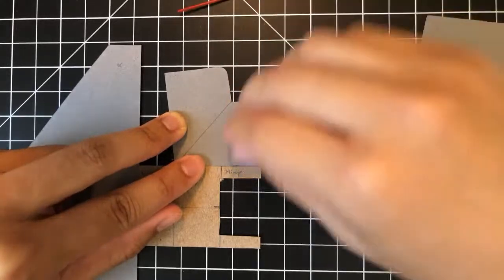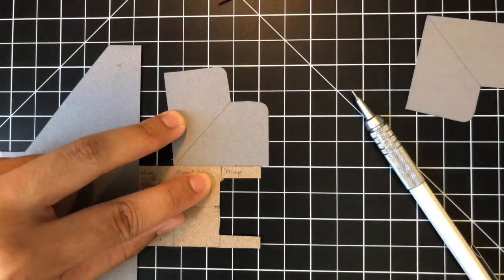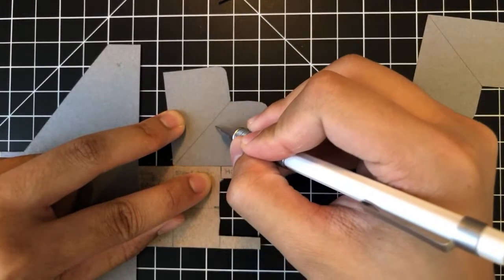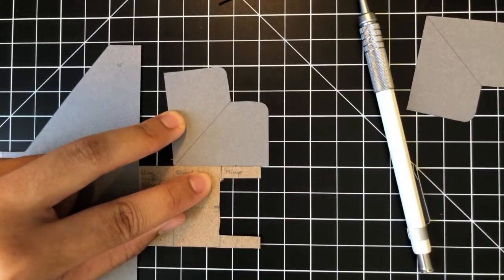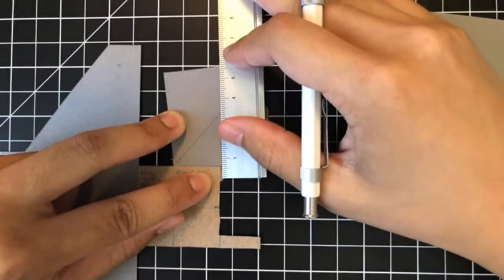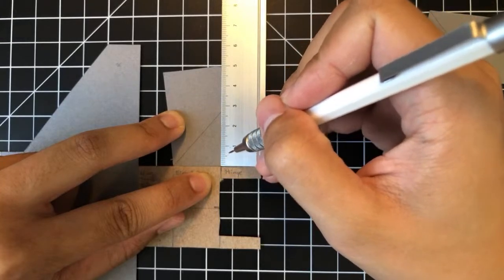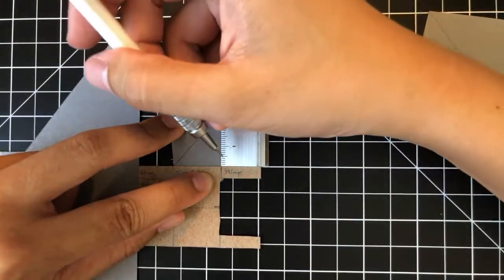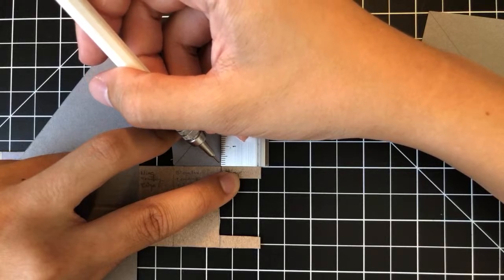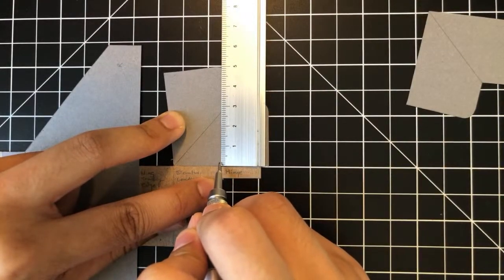Actually, I don't know if that's true. If it's right at the tip, it's gonna be hard to predict where the paper is gonna go. I think it's better to offset it a little bit. All right, I'm trying to decide what's an appropriate margin here. Like 1.5 millimeters to 2 millimeters. I'm gonna do 2 millimeters.